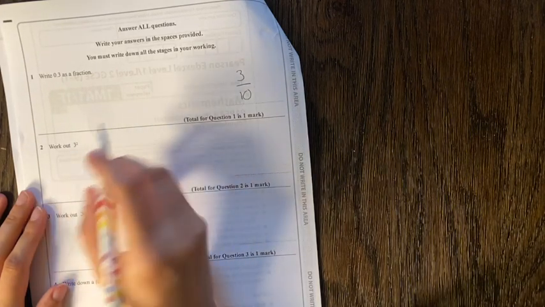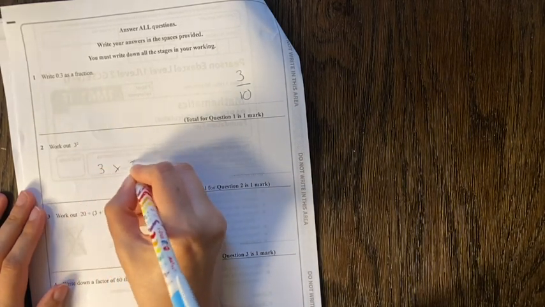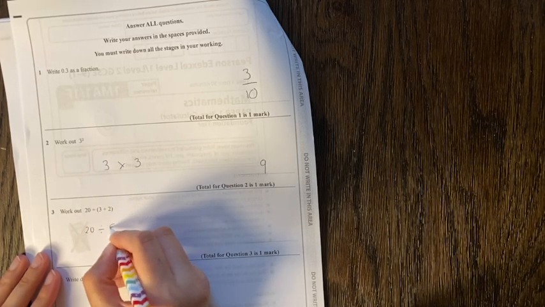Work out 3 squared, which means 3 times 3, which is 9. This is like order of operations or BODMAS. 3 plus 2 is in a bracket, so we do that first. And then I will write out the question again, which will make it easier to do this division. 20 divided by 5, 5, 10, 15, 20. So 4 times. 20 divided by 5 is 4.